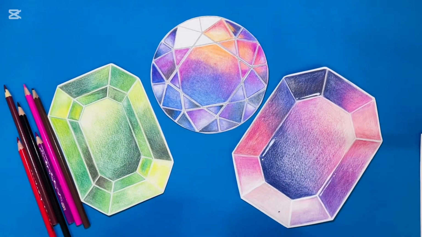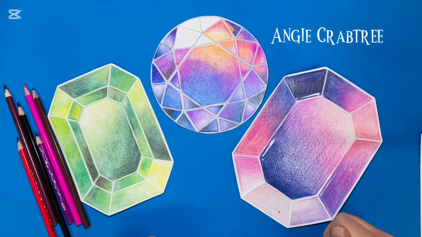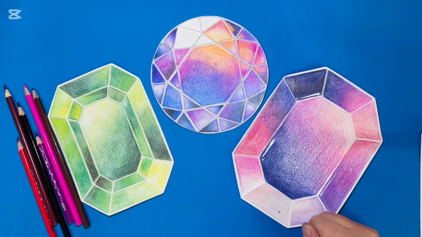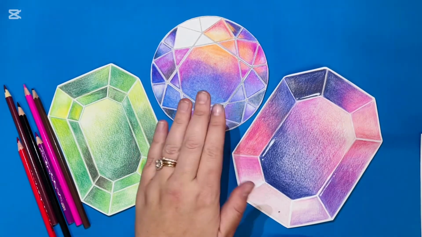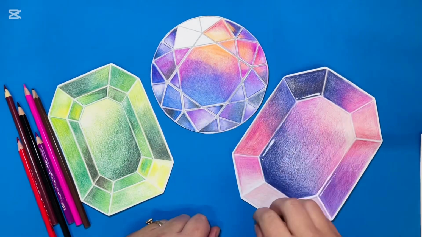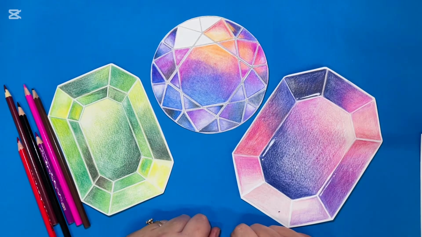Today, we are going to be creating some gradient gemstones inspired by the artist Angie Crabtree. We just looked at her really wonderful hyper-realistic paintings of cut gems, and now we are going to use our skills of creating value and gradients to create our own realistic looking gemstones.